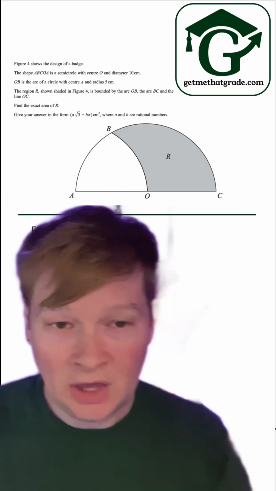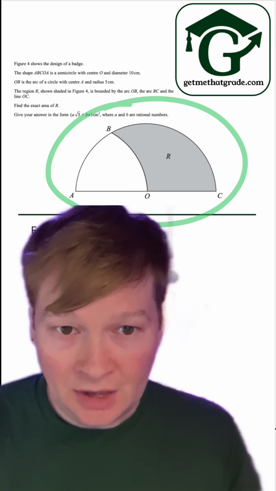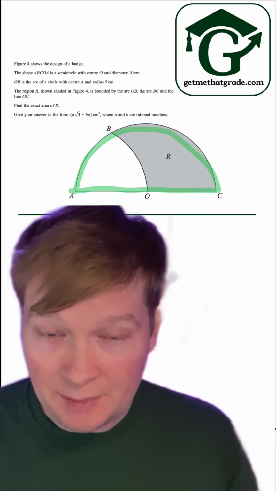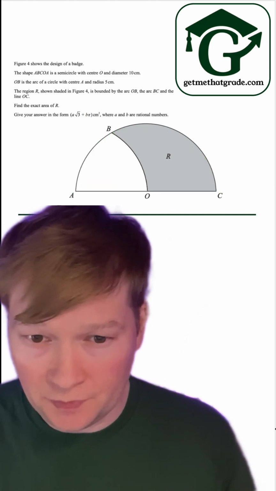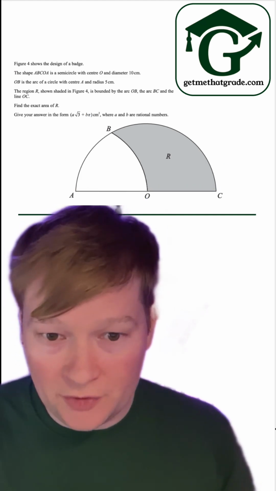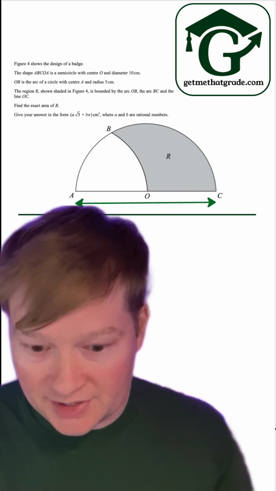Figure 4 shows the design of a badge. Here's the figure. The shape ABCOA is a semicircle, half of a full circle, with centre here at O, and the diameter is 10 centimetres. That's this length here. Let's show that on the diagram, like so. Let's make a note that that's 10.